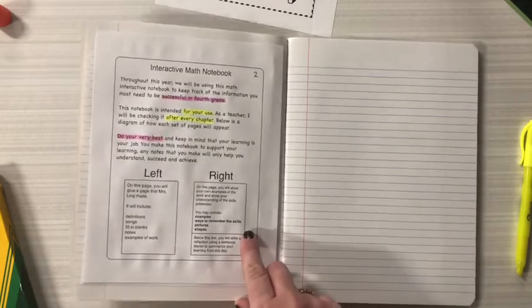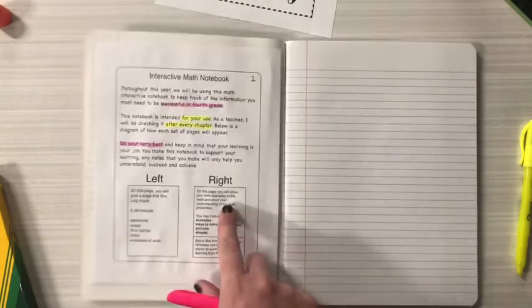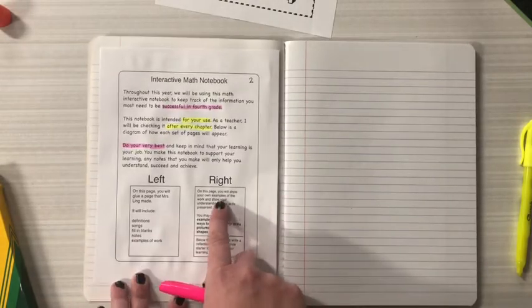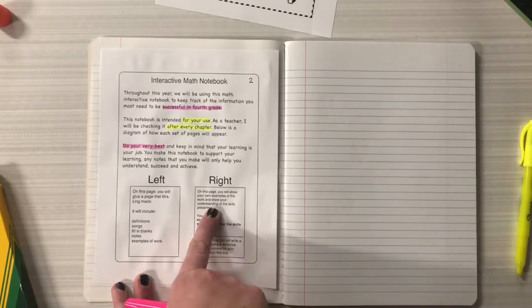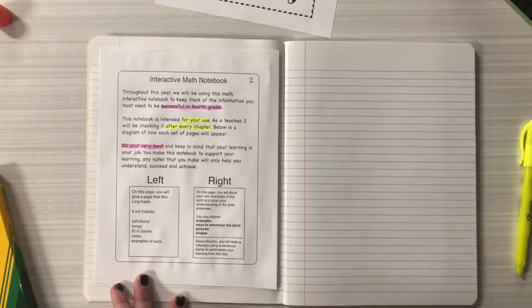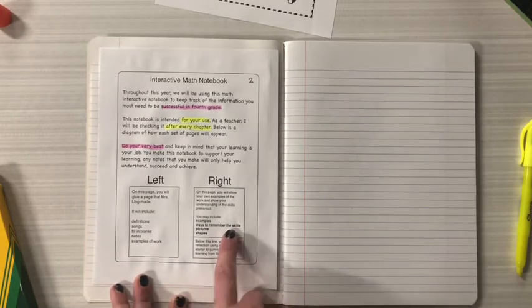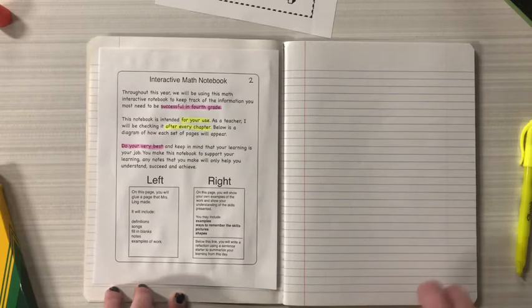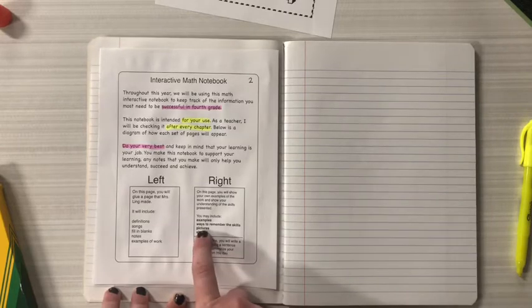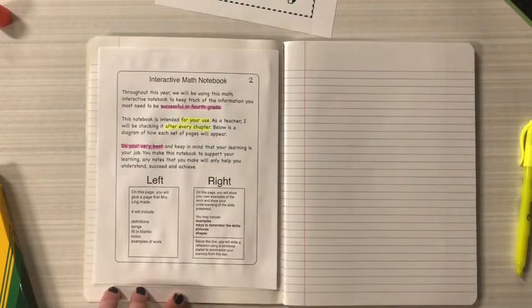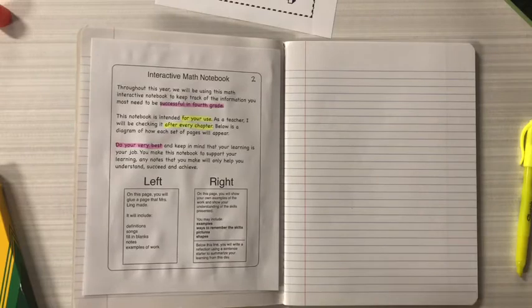On the right side, it's going to have your own examples, some of our showing of our understanding of the skills that are present in that lesson, ways to remember the skills. So you might have notes from Mrs. Ling or homework helping notes that we might jot down. We'll have additional visuals, pictures, shapes to help us understand the information we learn.